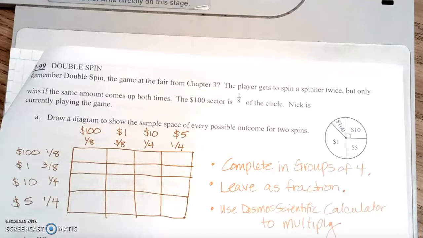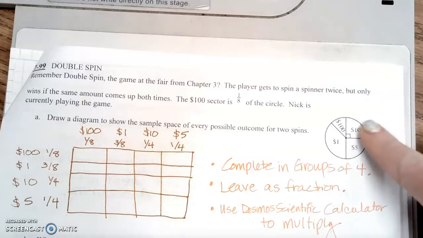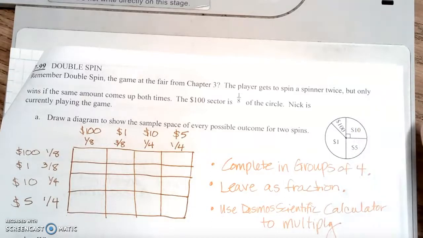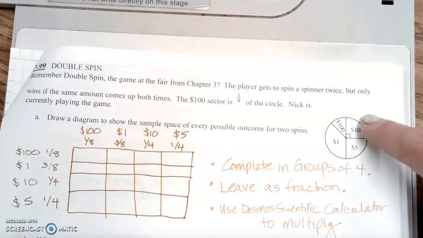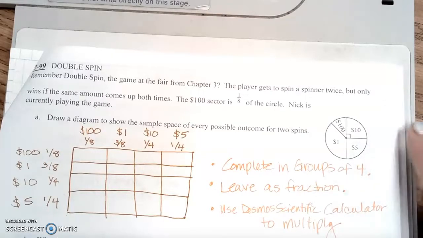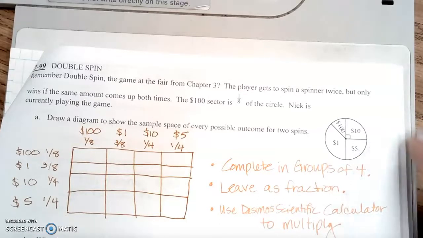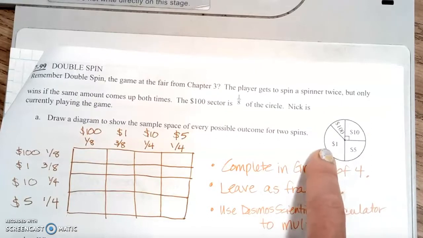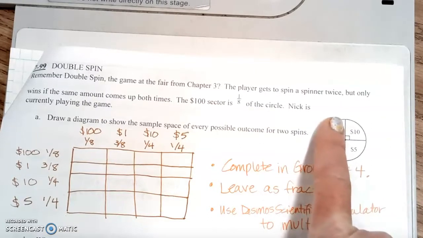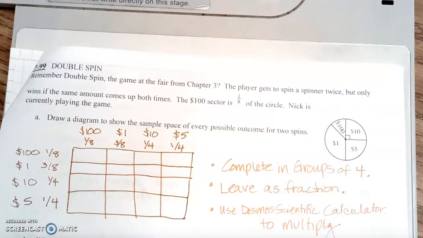Okay? So it looks like, oh, if I spin a 10 and then I spin a 5, I would get a 10 and a 5. But no, that's not how this game works. This game only works if you spin the same amount 2 times in a row. So you would have to spin a $10 and a $10 in order to win. Or a $5 and $5 to win. Or a $1 and a $1 to win. Or a 100 and a 100 to win. If you have 2 different spins, you don't win anything.